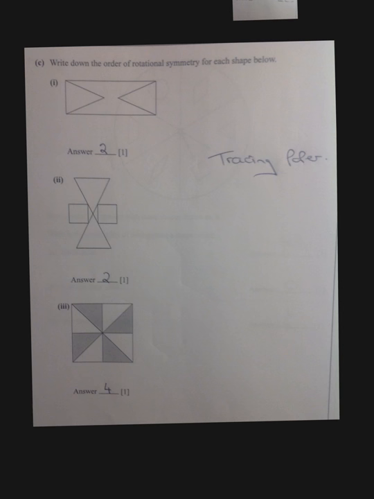For rotational symmetry, please at all times use the tracing paper if you're not too sure. Trace this shape and turn it round itself before it gets back to the end, and it will fit on top of itself twice. Trace this shape, again it will fit on top of itself twice. Trace this shape, put the lines in, and when you turn it round and round, it'll fit on top of itself 4 times. Don't guess, use tracing paper at all times for rotational symmetry.